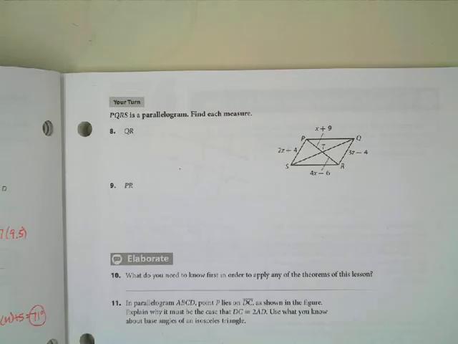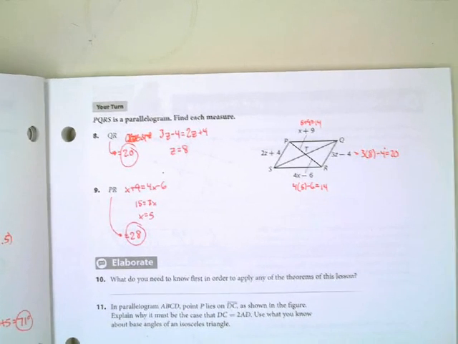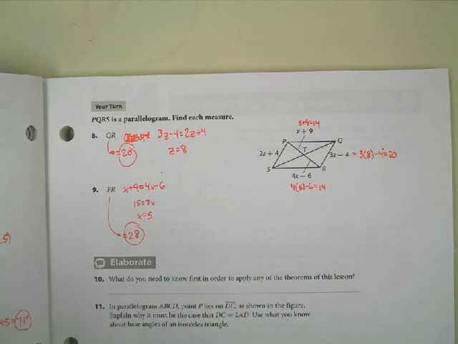Okay, so 14 you plugged in right here, right? But what is x plus 9? That's just PR. Oh, you want PR. Okay. So here should be our answers. For number 8, QR is 20, PR for number 9 is 28. So 20 and 28.